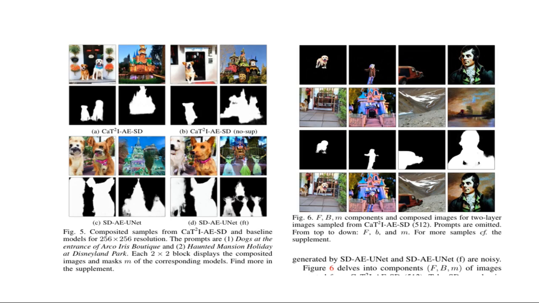So the experimental results show that Text2Layer produces high quality layered images, setting a new benchmark for compositing tasks. So this method can change how we approach image editing, providing new avenues for creative workflows.